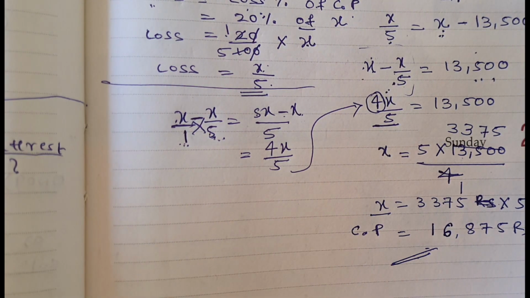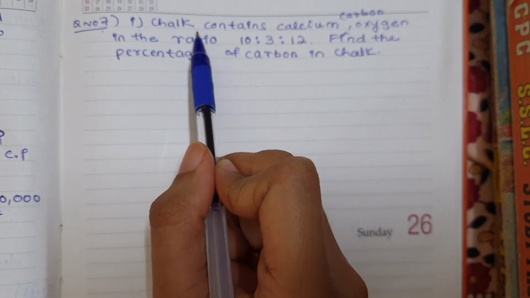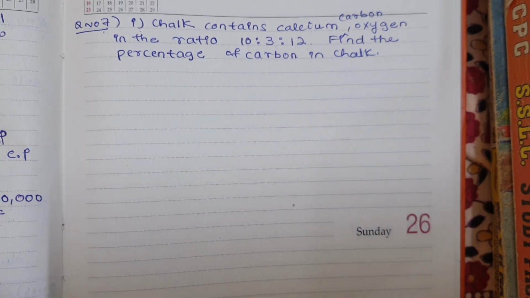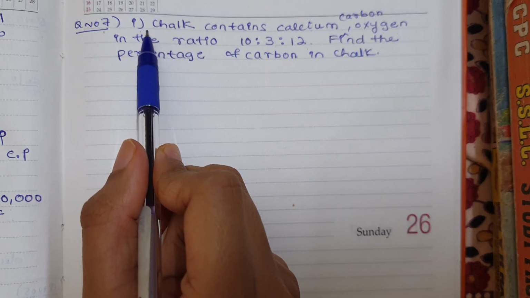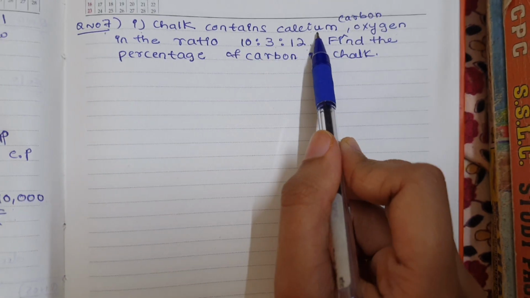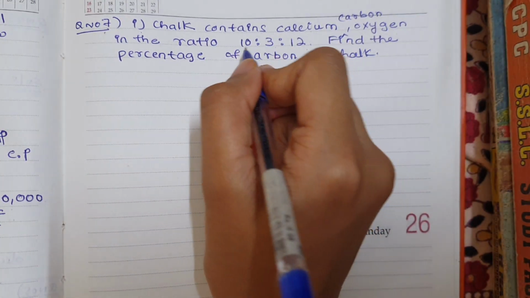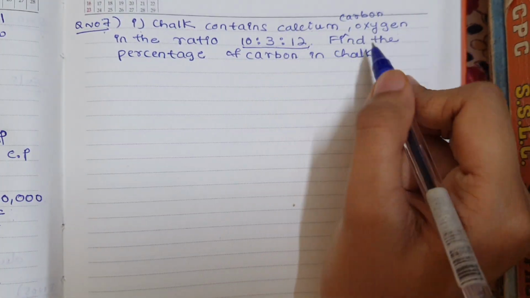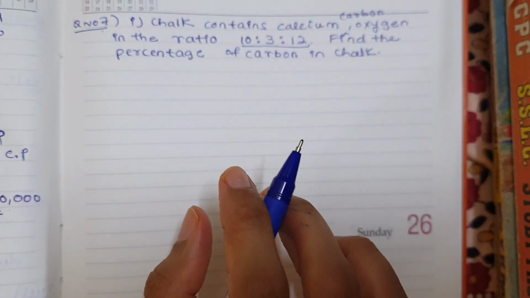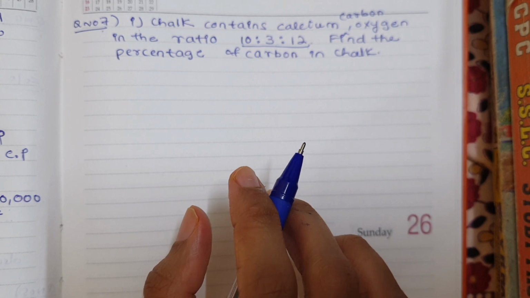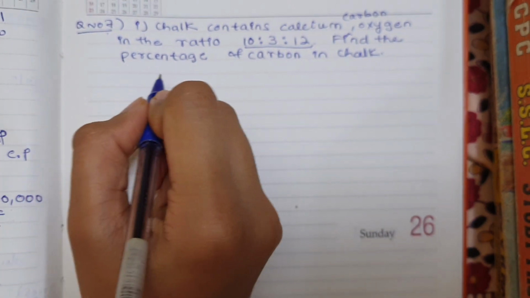16,875 rupees. Question number 7, in that first sub-question. Chalk contains calcium, carbon and oxygen in the ratio 10:3:12. Find the percentage of carbon in the chalk. This kind of problem we have already solved in one of the previous examples. Let me find it for this now.